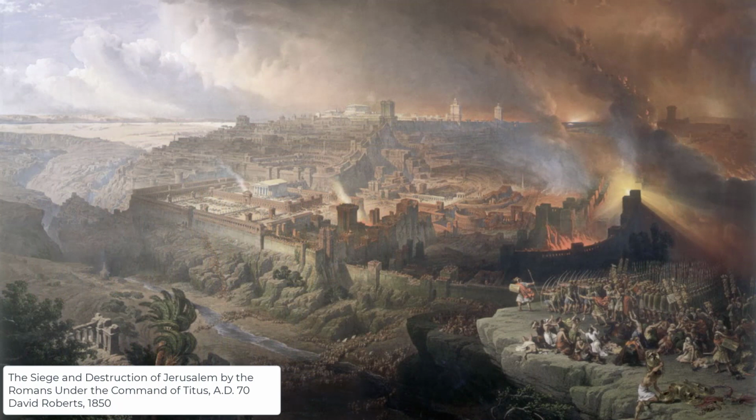Daniel is praying about this, and Gabriel says, 70 sevens are decreed for your people and your holy city to finish transgression. And so, verse 25, from the time the word goes out to restore and rebuild Jerusalem until the anointed one, the ruler, comes, there will be 7 sevens and 62 sevens. So 7 is a week. So there'll be 7 weeks and then 62 weeks. And then 62 plus 7 is 69 weeks. And then there's 1 more week.